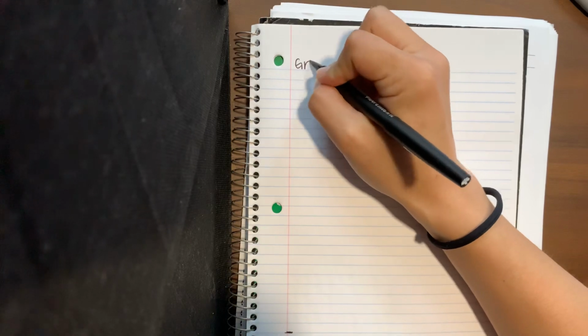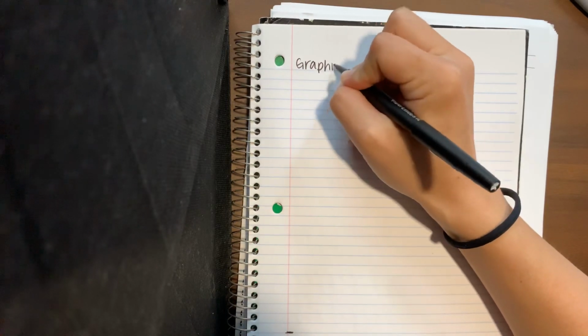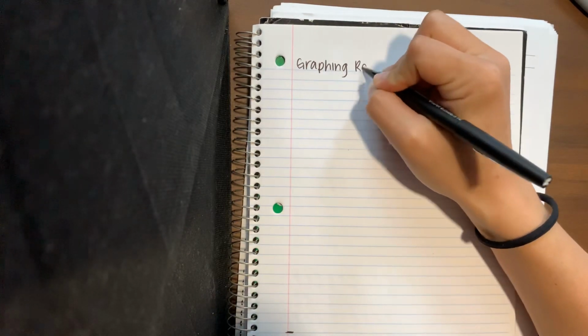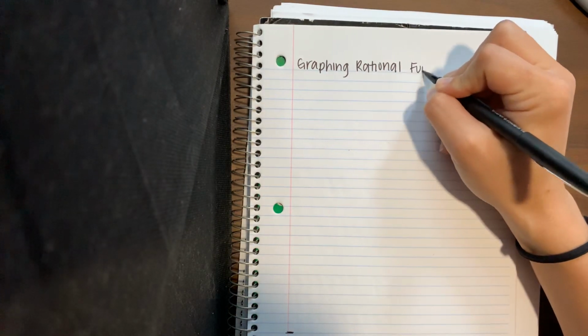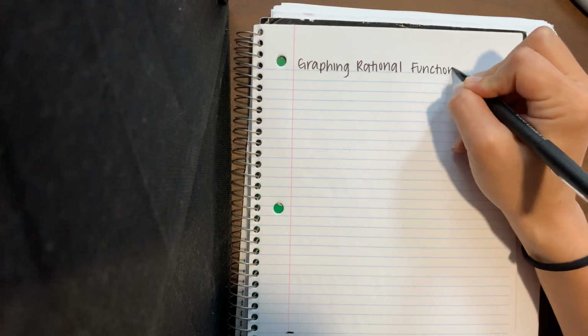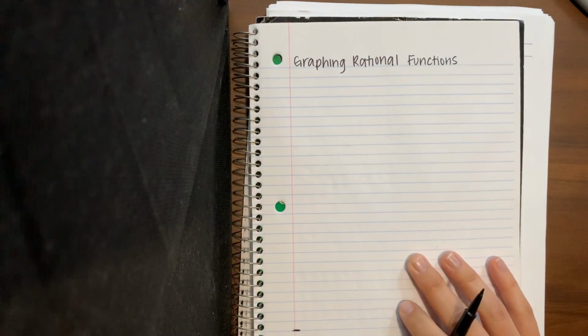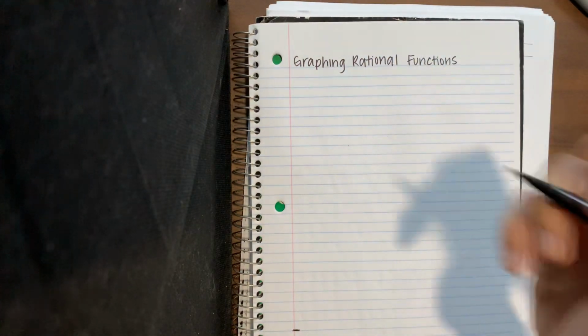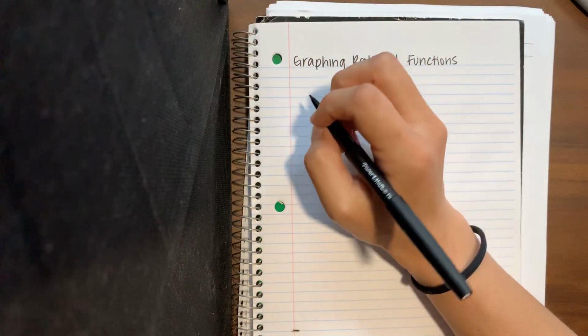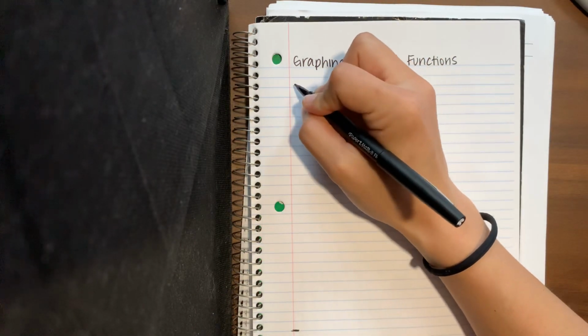Okay, so we are going to look at graphing rational functions. Before we start though, I want to look at the different attributes that you're going to be asked about and take some notes on those so you can identify them as you go through the sheet that you're going to work on.